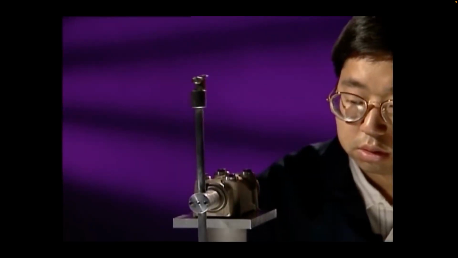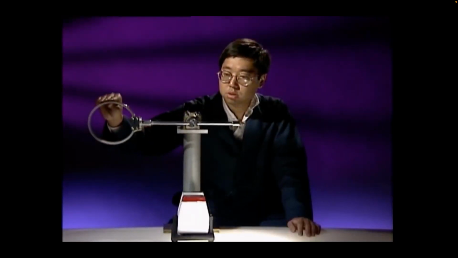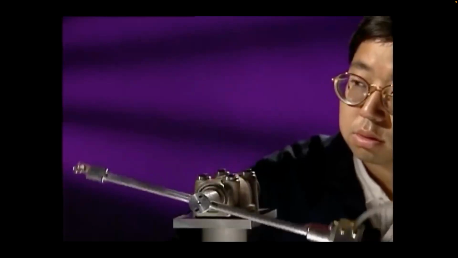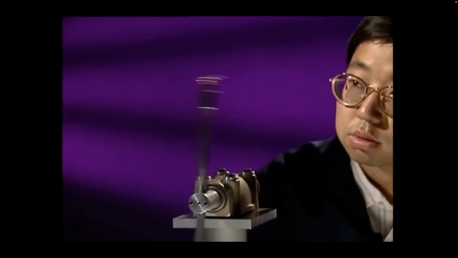Okay, slow-mo. All right. A faster swing lights the bulb brightly. Do you see it flashing up there? Slow-mo. See it flashing? Lighting up brightly.